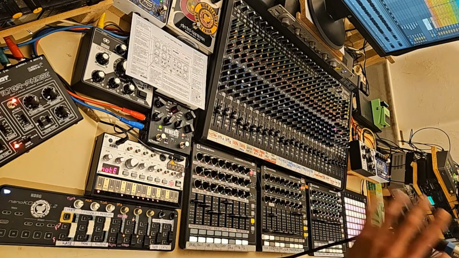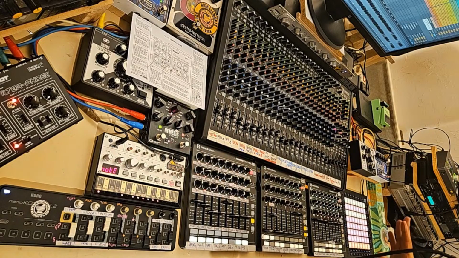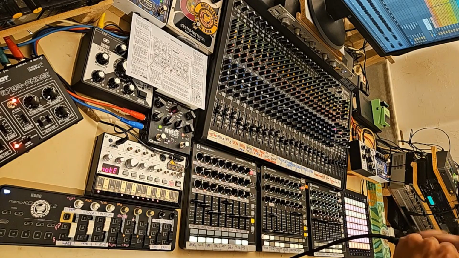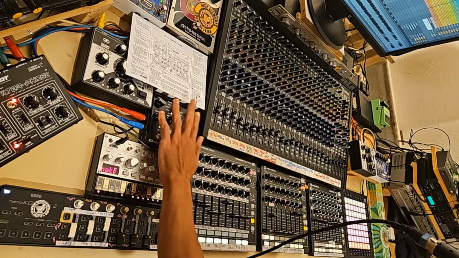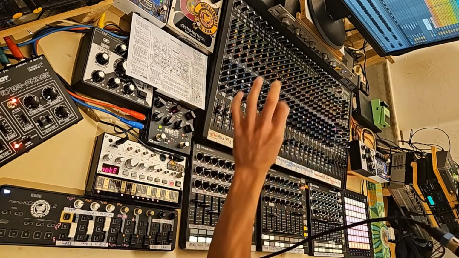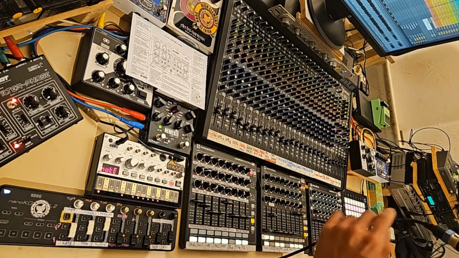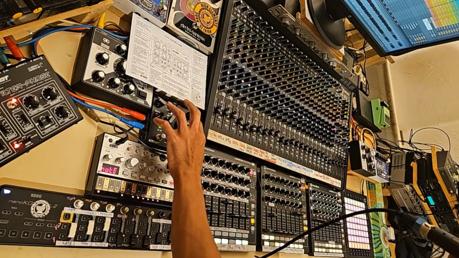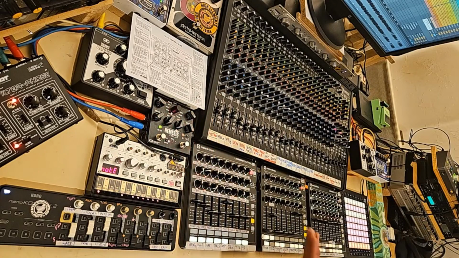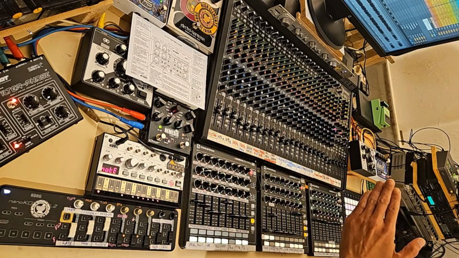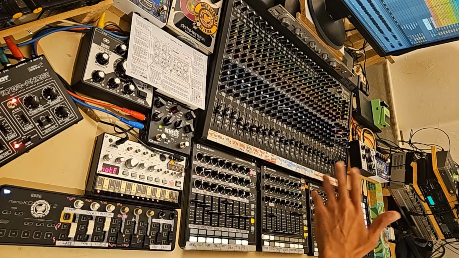Because most of the time, every effect in the DAW is far more complicated than this. Not complicated, but you can fine-tune a lot of things. And what this kind of pedal or effect is doing is simplifying the work, okay?